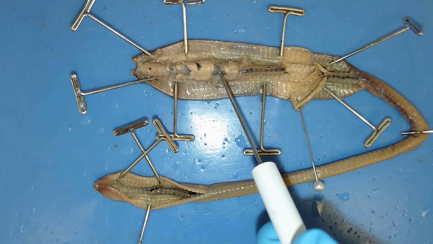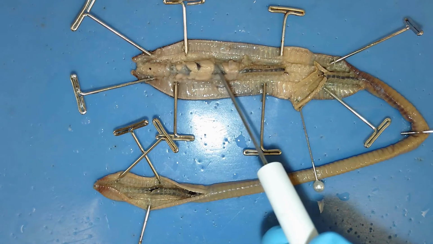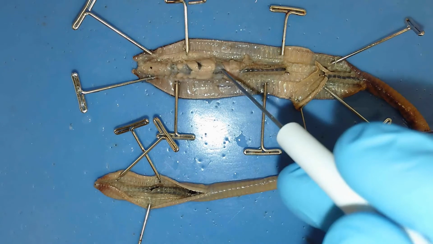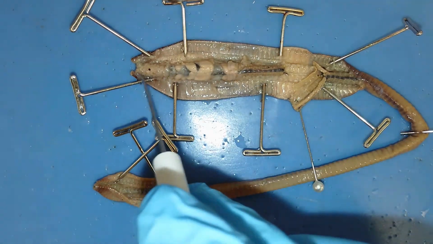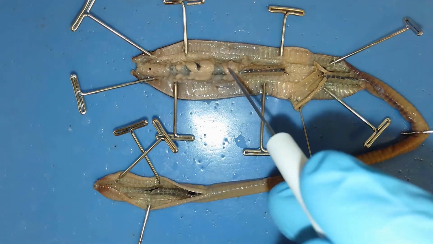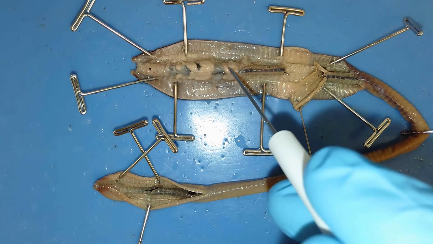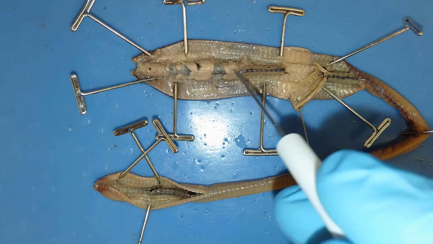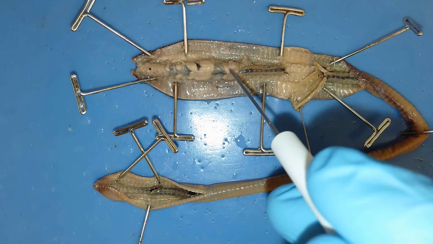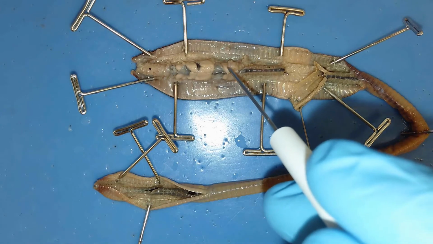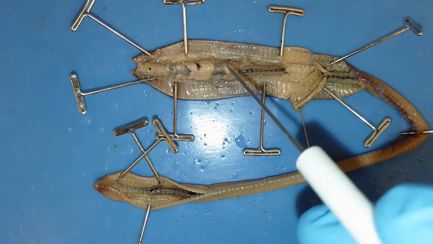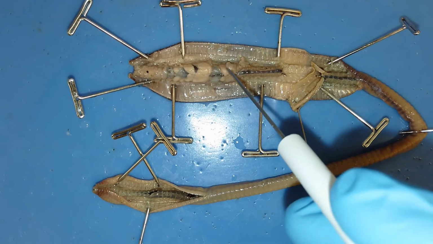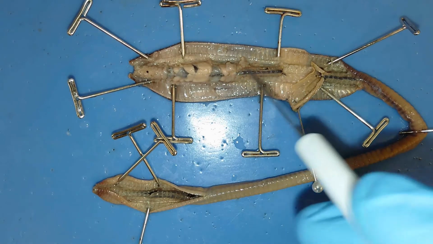And so this is the crop, and this is acting as a storage facility for food before it gets passed on to this next structure right here. This structure right here is the gizzard of this earthworm. And so this gizzard is grinding up that soil or that organic material that this earthworm's eating before it enters this next structure right here.